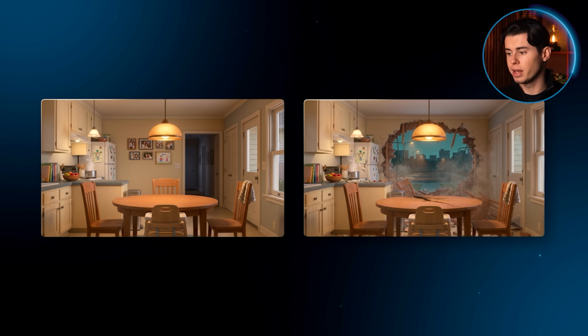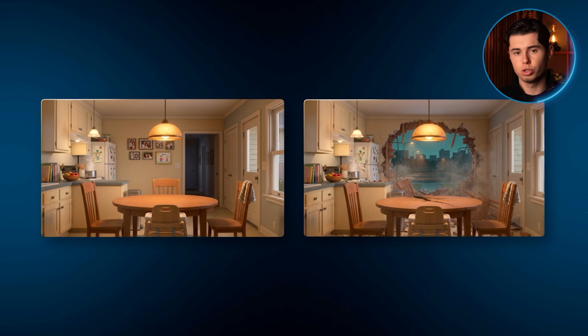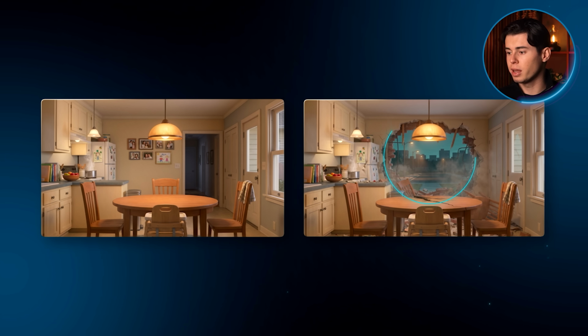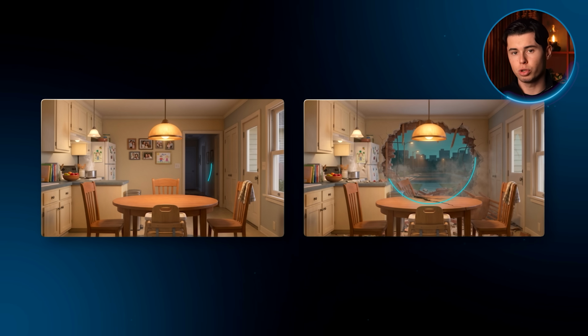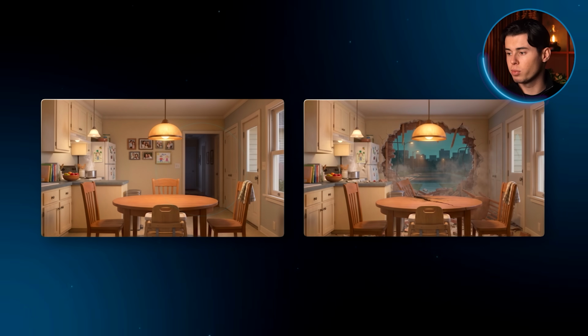If we look at the before and after of the kitchen here, you can see it kept most of the details in place between the first version of the location, where everything is normal, and the second one, where the entire back wall gets blown out. The only real difference between them is the actual hole in the wall and the objects that got destroyed. But besides that, it also cut the door from the right, which shouldn't happen.